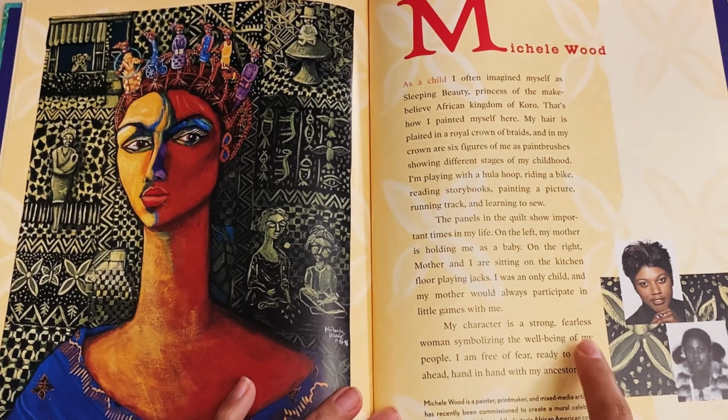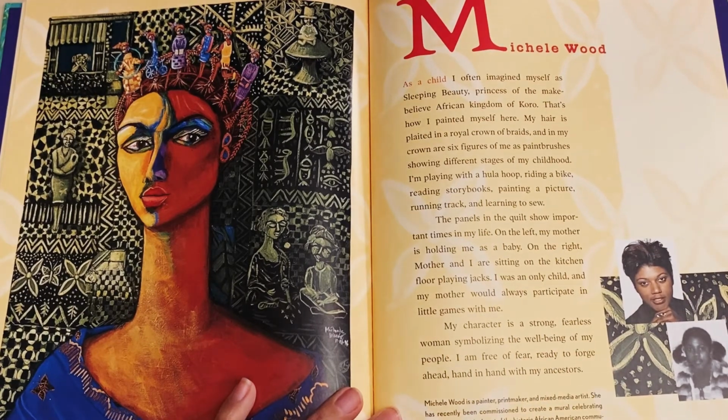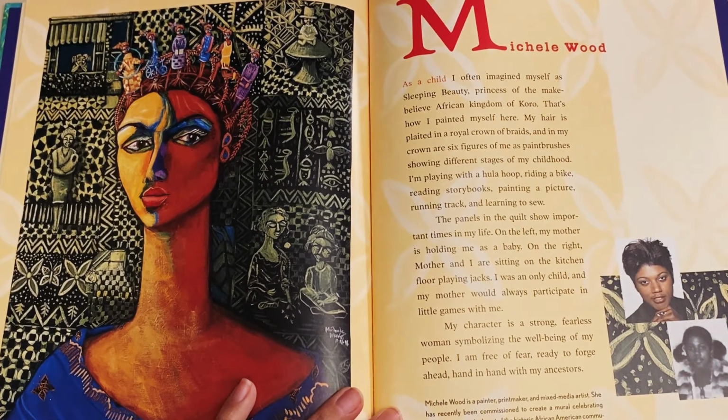The panels in the quilt show important times in my life. On the left, my mother is holding me as a baby. On the right, my mother and I are sitting on the kitchen floor playing jacks. I was an only child, and my mother would always participate in little games with me. My character is a strong, fearless woman, symbolizing the well-being of my people.